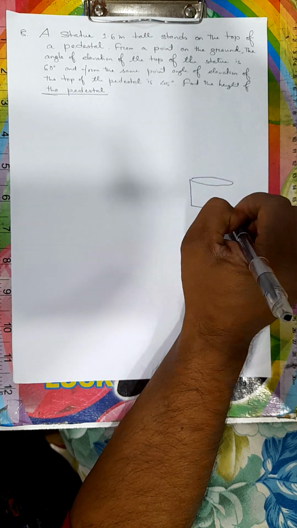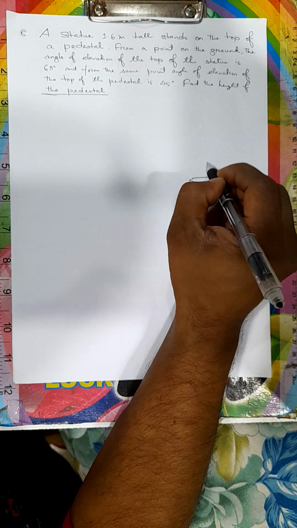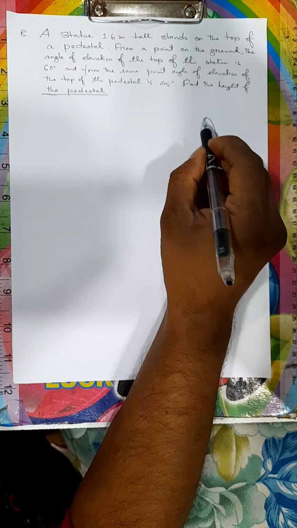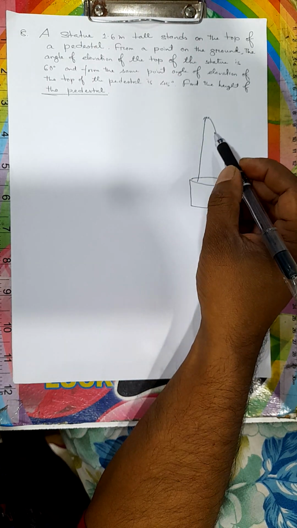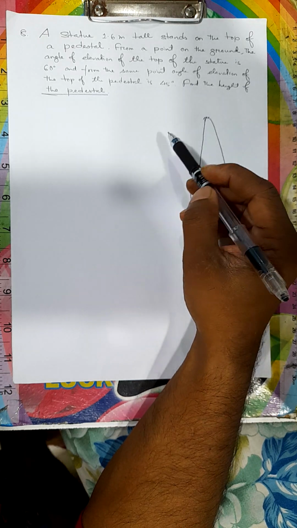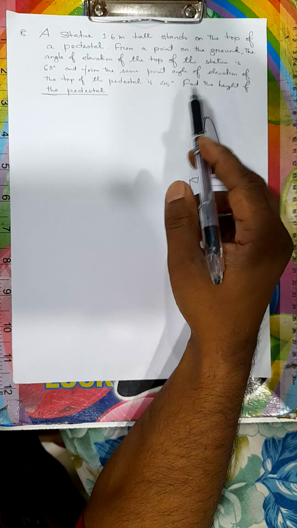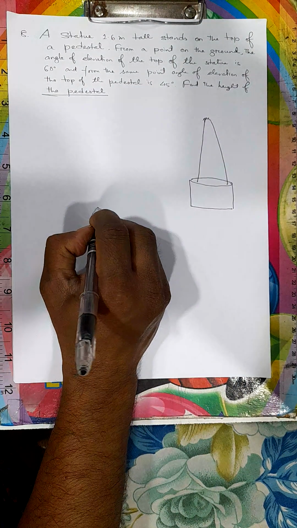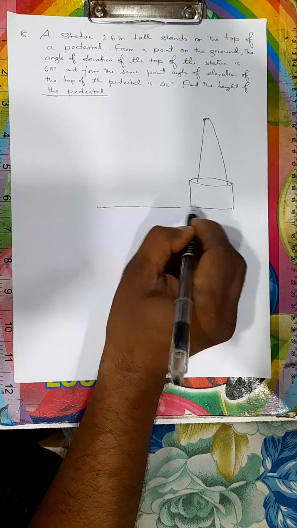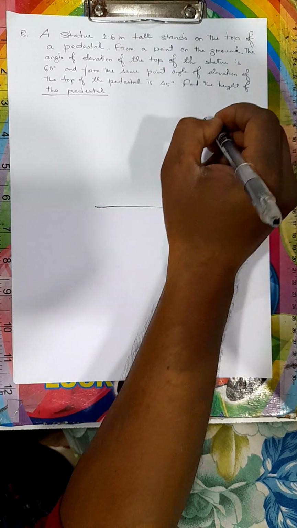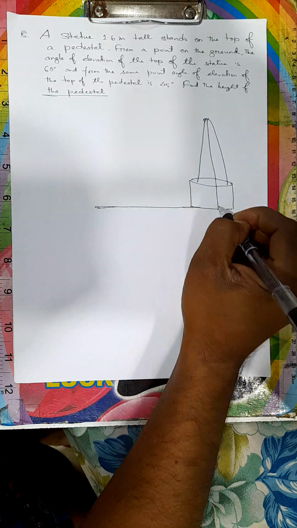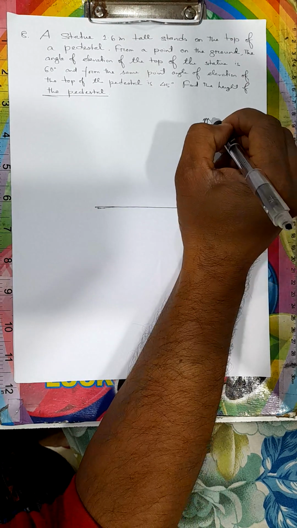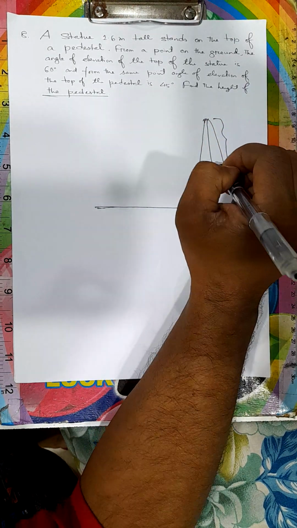Imagine this is the pedestal and the statue is above this, right? From a point on the ground, the angle of elevation of the top of the statue is 60 degree. Imagine this is the point on the ground, right? This is the height of the pedestal. This is the height of the statue.